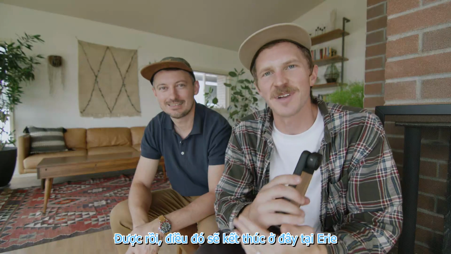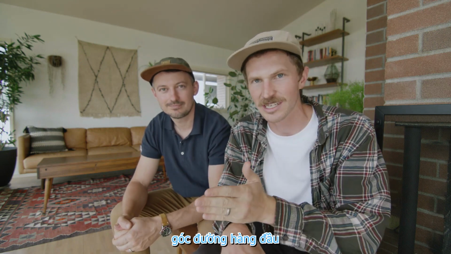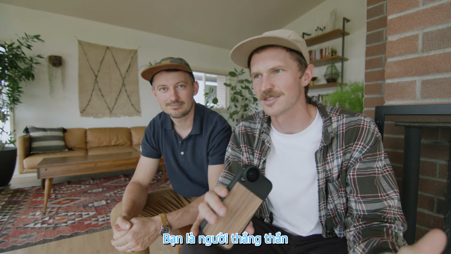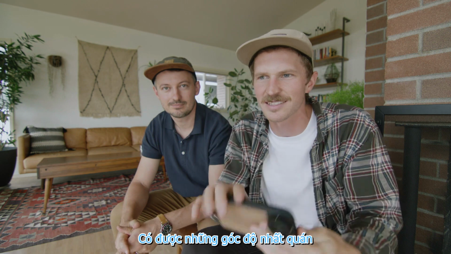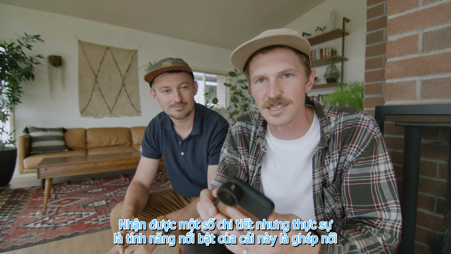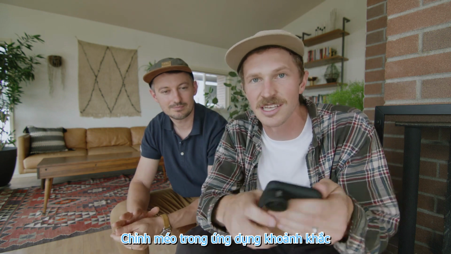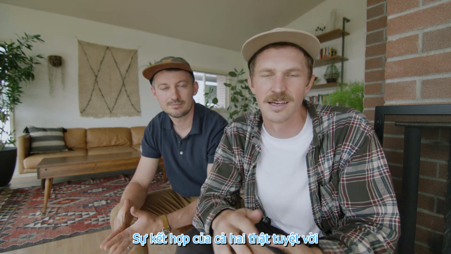All right, so that is gonna wrap it up here in Yuri's house. Thanks again for the tips. So really use those corner leading lines, got your straight ons. Really what I learned is perspective matters a lot. Get those angles, be consistent, get some details, but really the highlight feature of this is pairing the distortion correction in the Moment Pro Camera app with the Superfish lens. So the combination of the two is amazing.